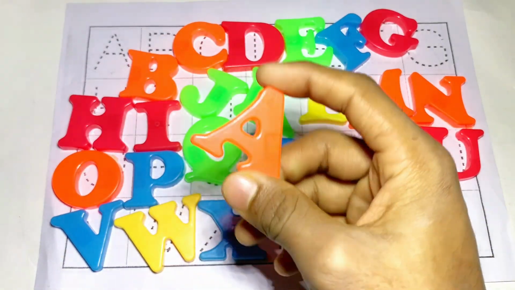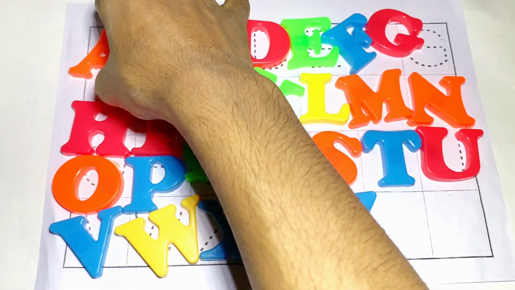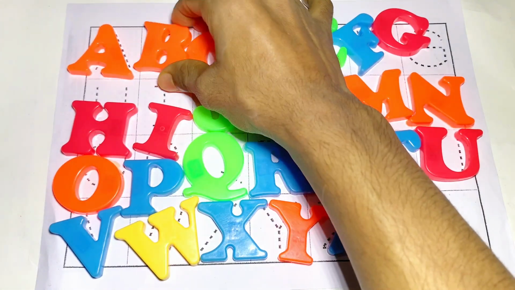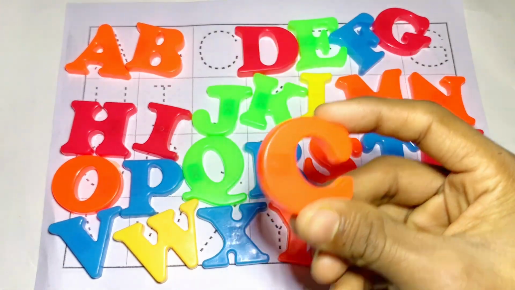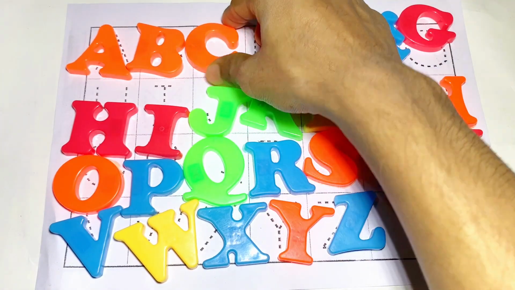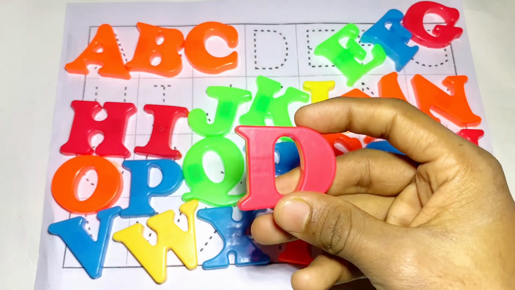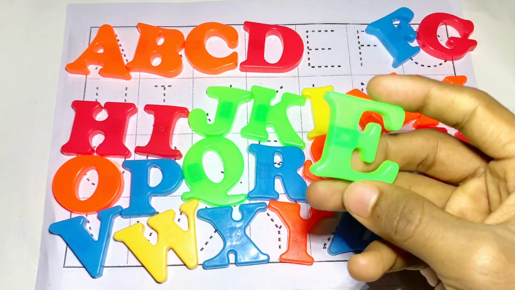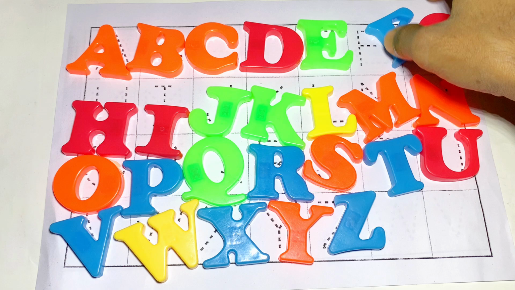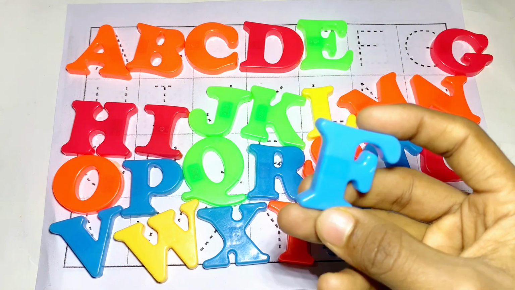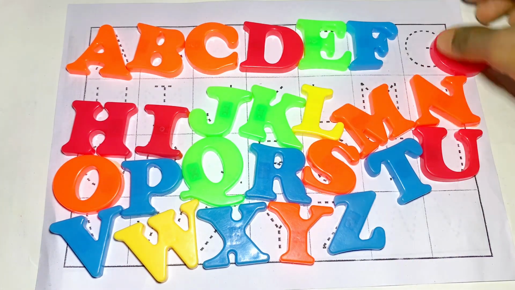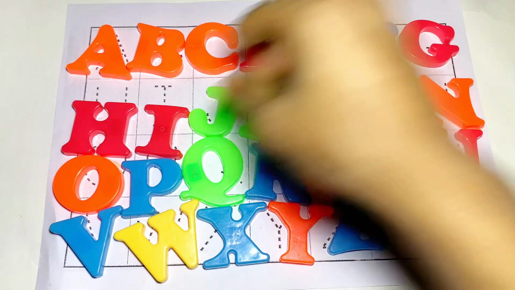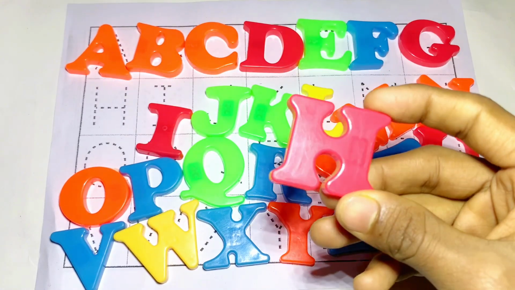A is for apple. B is for ball. C is for cat. D is for dog. E is for egg. F is for fan. G is for glass. H is for hand.